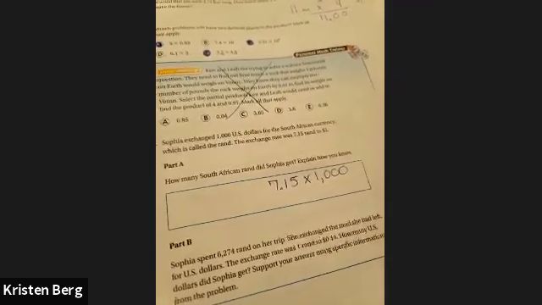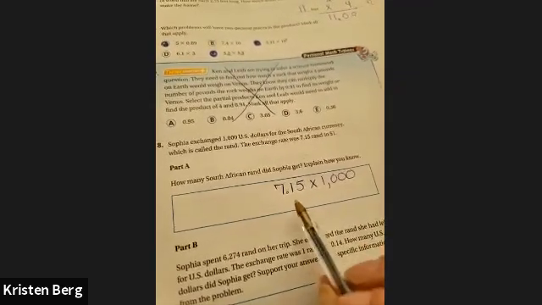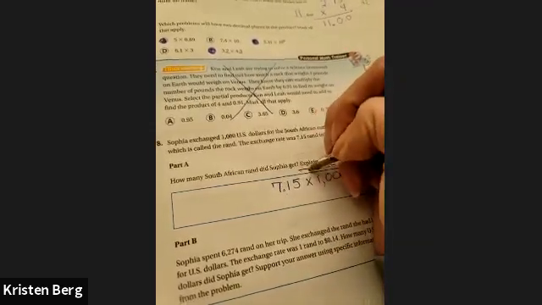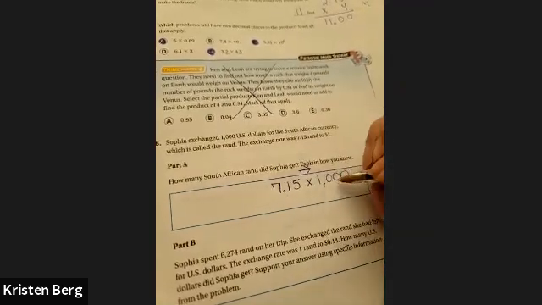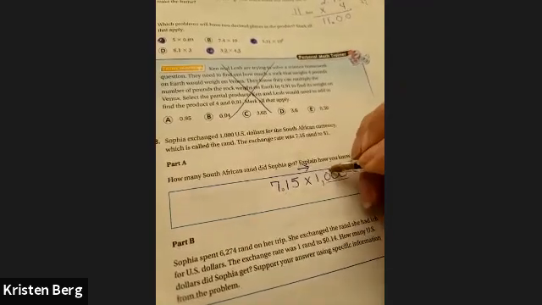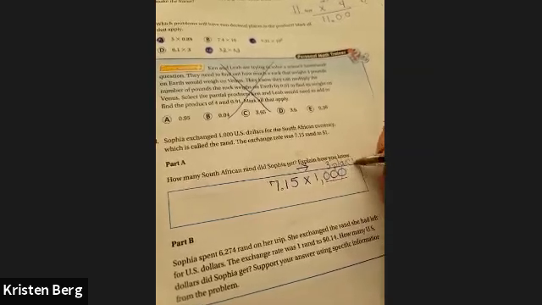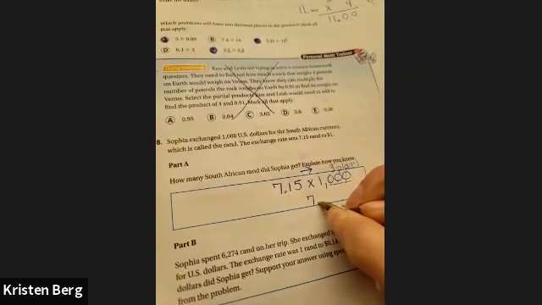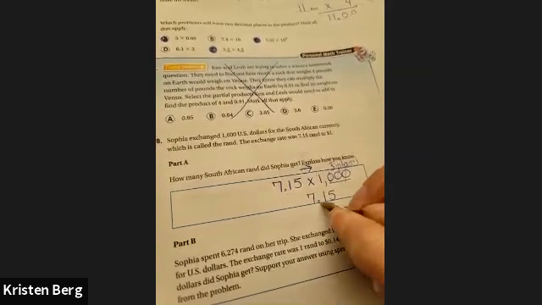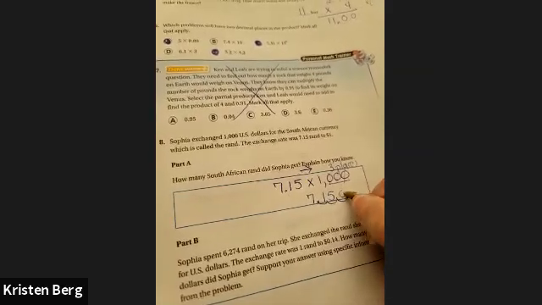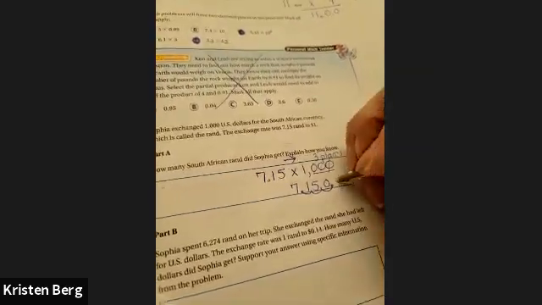So in this case, in order to find the answer, I'm actually going to make this number bigger because I am timesing. And how many places bigger is you look at how many zeros, 1, 2, and 3 places larger. So I am going to move my decimal to the right 3 places, 1, 2, 3. So therefore, your answer should be 7,150 rand.